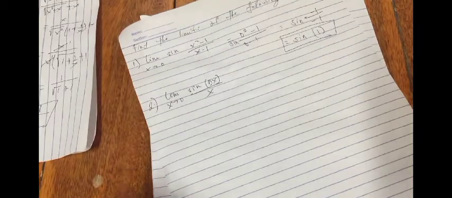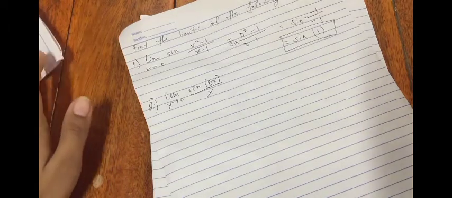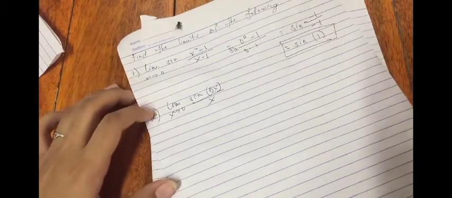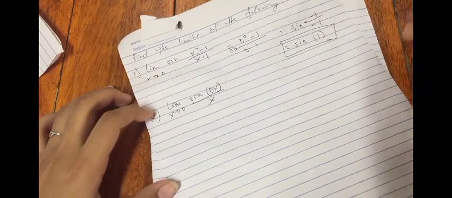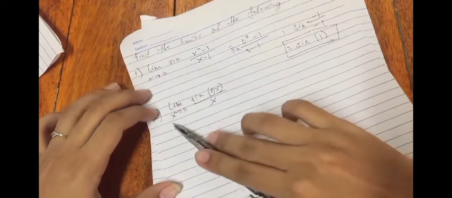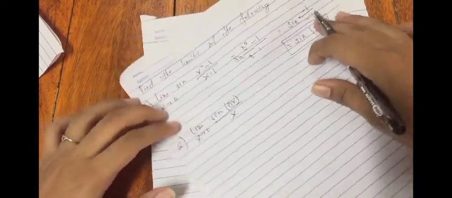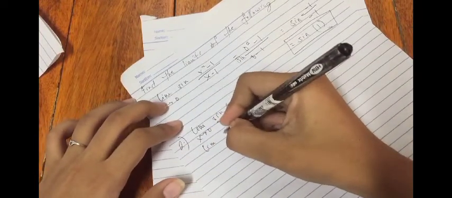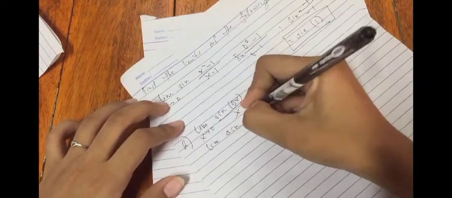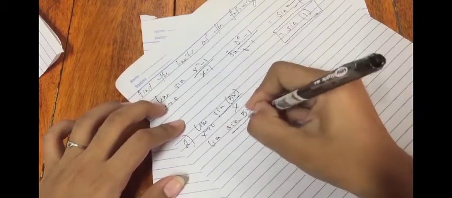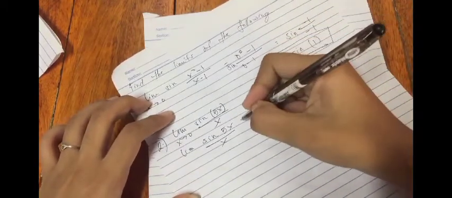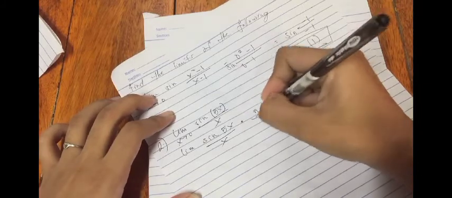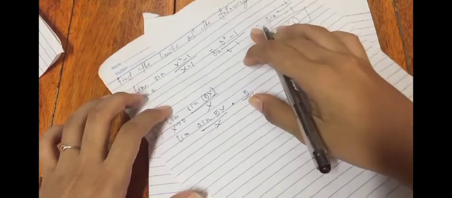So, for number 2, we have the limit of sin 5x over x as x approaches 0. So, we have the limit of sin 5x over x. Multiply natin siya sa 5 over 5.